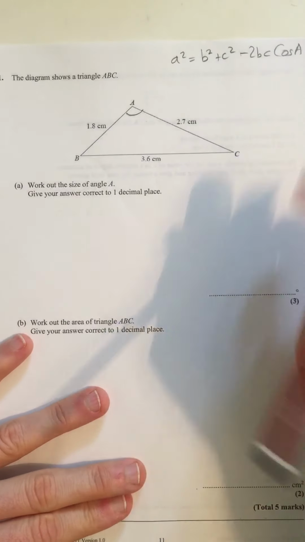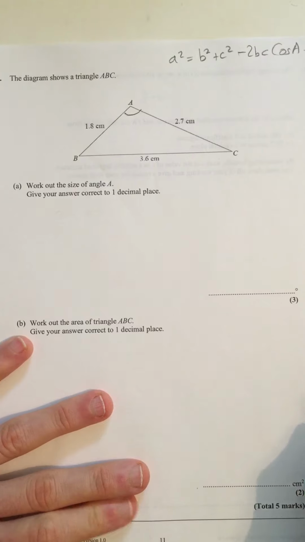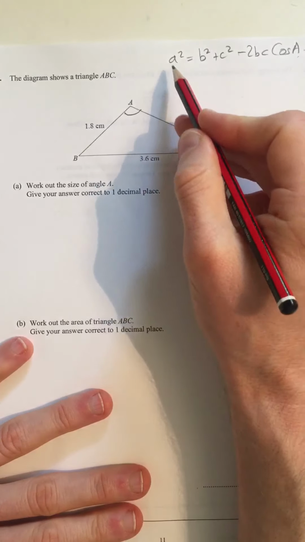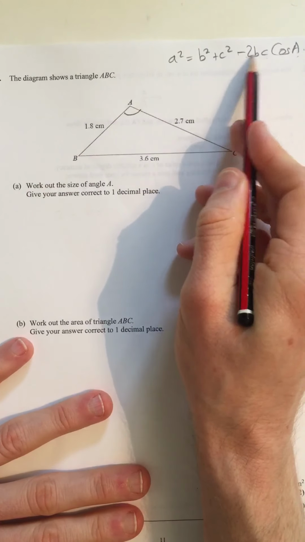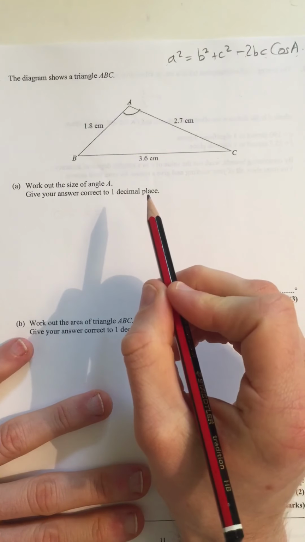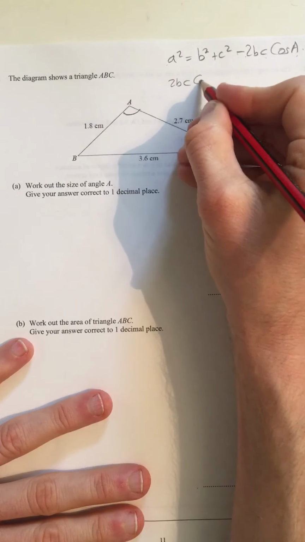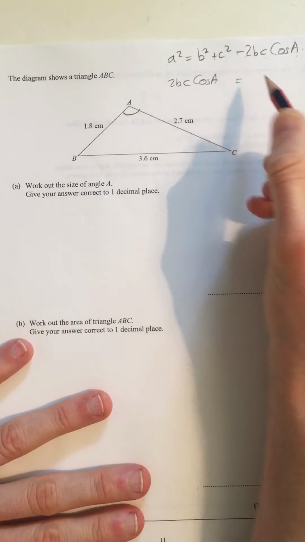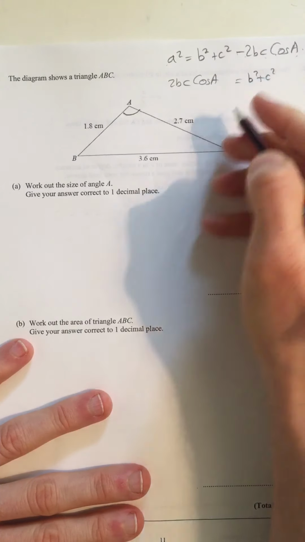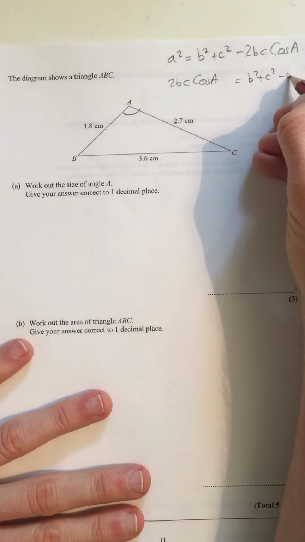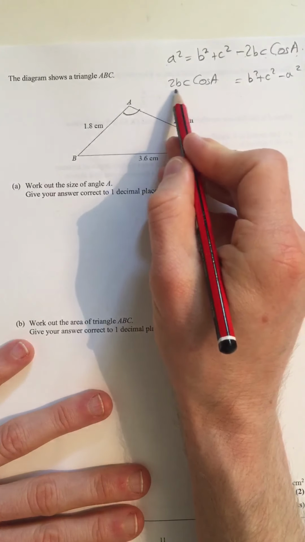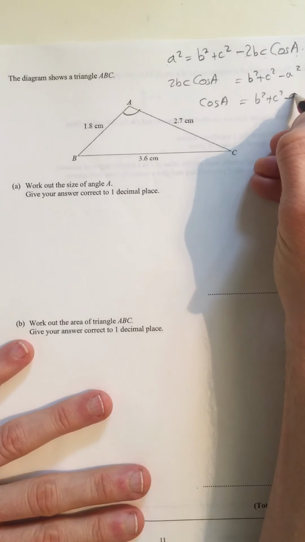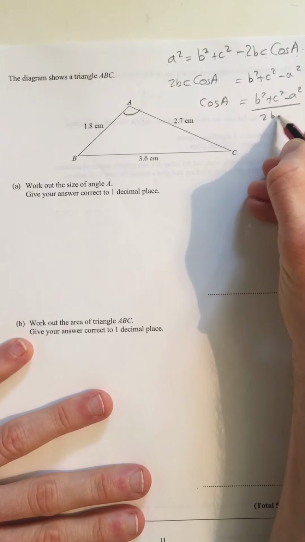You need to know that. You need to learn that. And it is also helpful if you know the rearranged version of this to work out the angle. You can learn how to rearrange it. So move the 2bc cos A over to the left-hand side, and you'll get 2bc cos A over there. So I've moved this over to the left-hand side. I'm going to move the a squared over to the right-hand side. So I'll get b squared plus c squared minus the a squared. And then I'm going to divide both sides by the 2bc. So I've got cos A is b squared plus c squared minus a squared, all divided by 2bc.